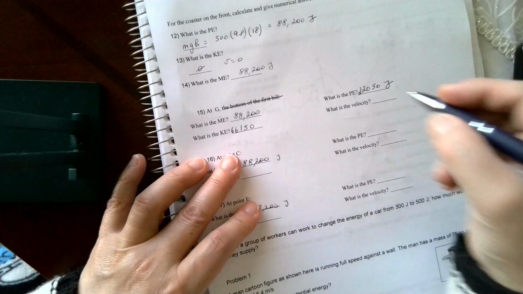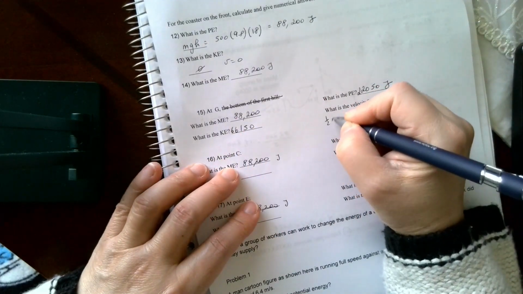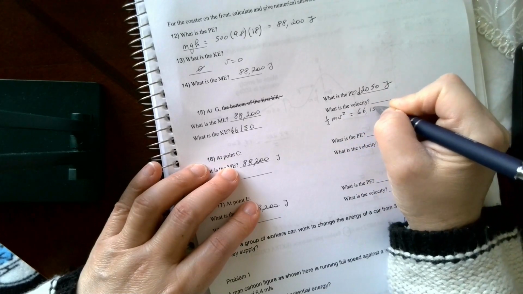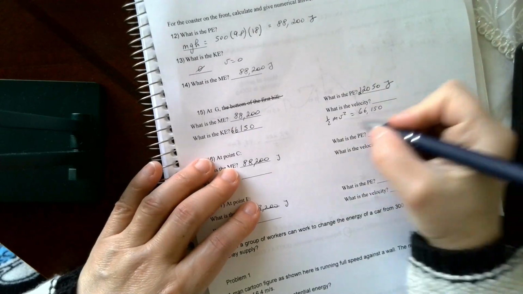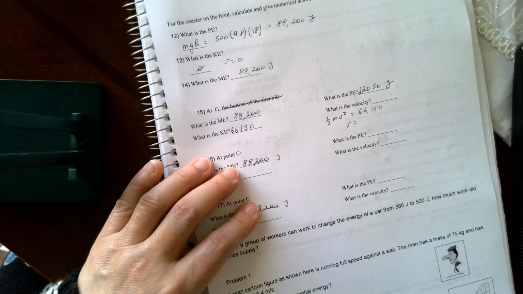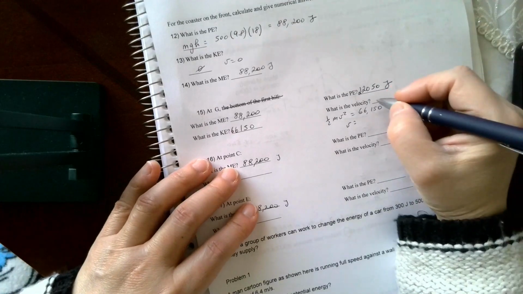So what is the velocity at this point? The kinetic energy is 1/2 mv squared, equal to 66,150. Then the velocity at this point is going to be 66,150 times 2, divided by 500, and the square root of the answer, so 16 meters per second.